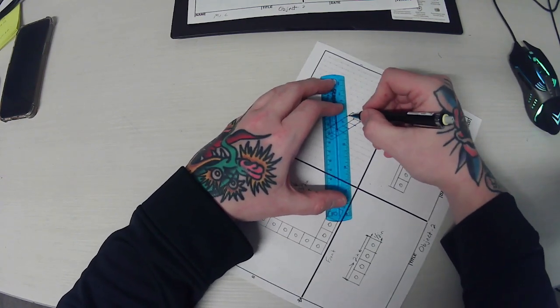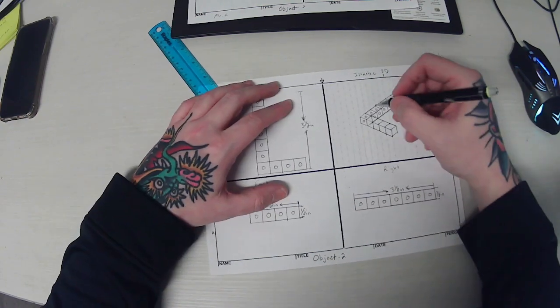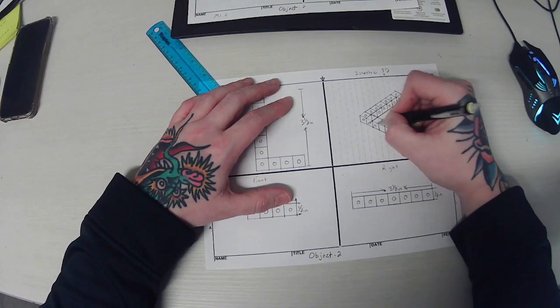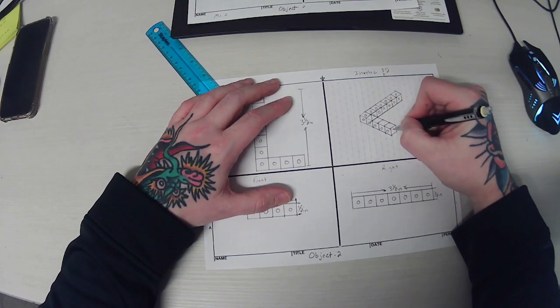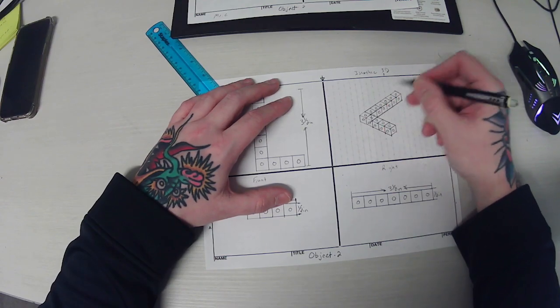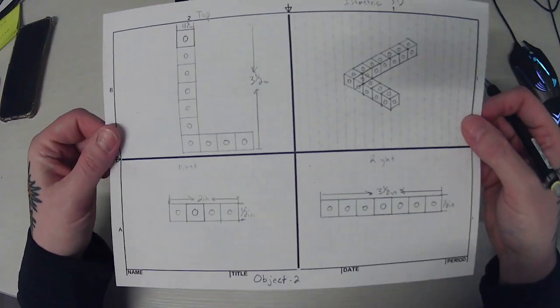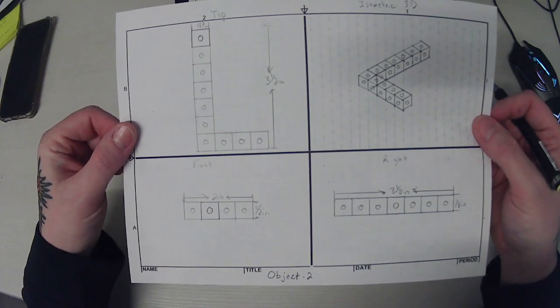This is why it's important that we don't break the rulers in class, people, because we need these rulers to complete our work. This is part of the curriculum. The school wants me to teach this as part of the Project Lead the Way curriculum here. All right, so if you take a look, there is my three-dimensional isometric view.